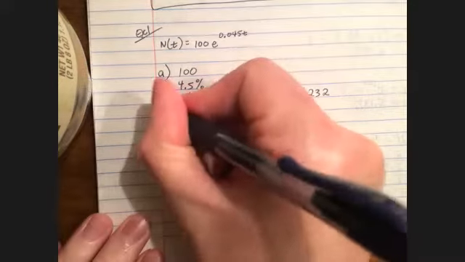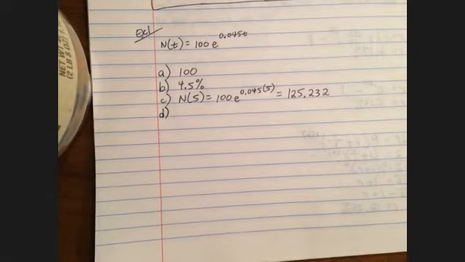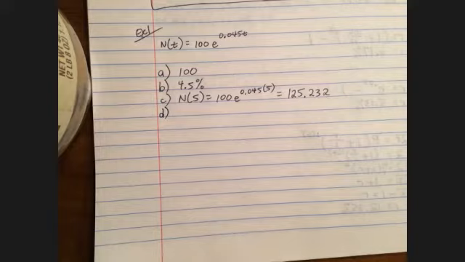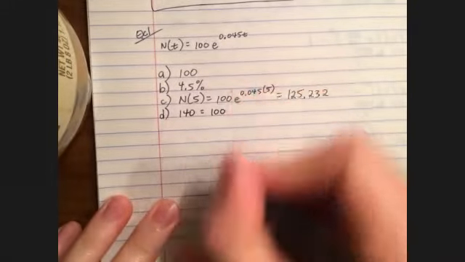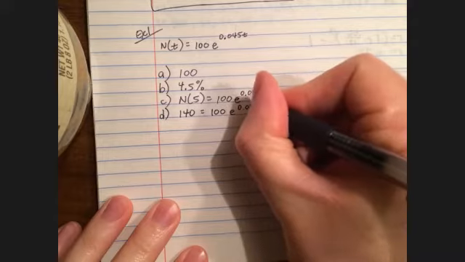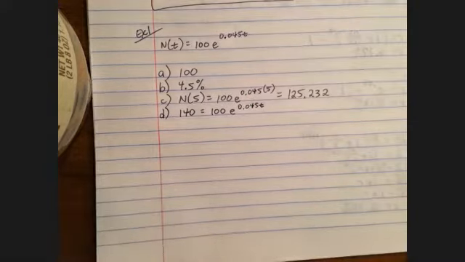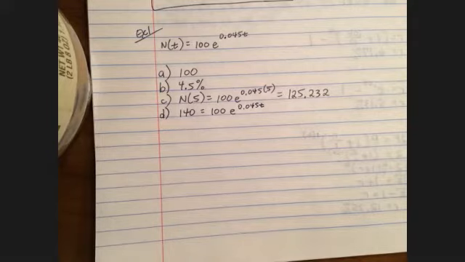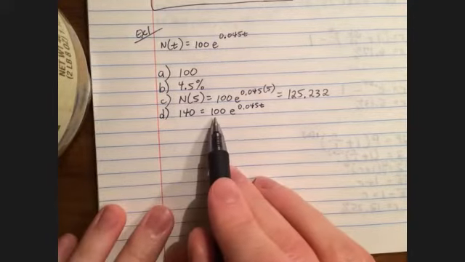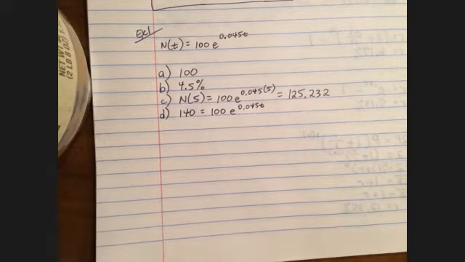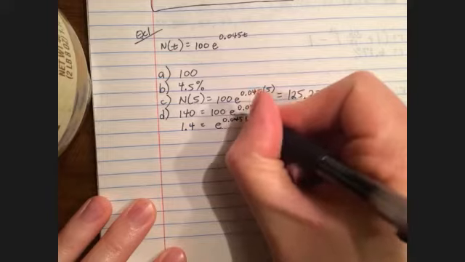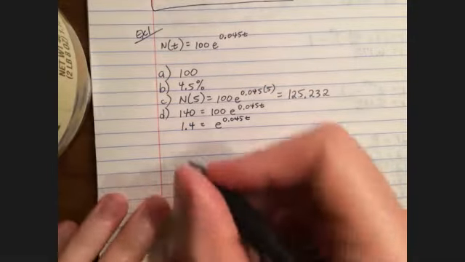All right, D. How long will it take for the population to reach 140 grams? Okay, so we're saying 140 equal to 100 e to the 0.045 t. We'll try to determine when does that occur. So the first thing we can do is take this 140 and divide it by 100. Once again, you can leave it as a decimal or a fraction. It's not too bad to write as a decimal, which is 1.4 is equal to e to the 0.045 t.